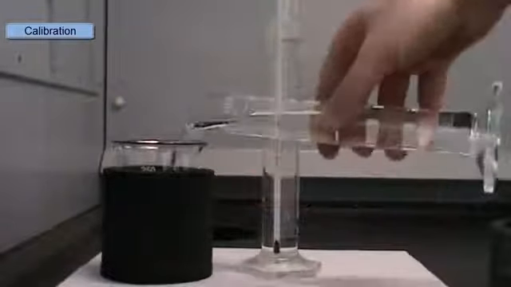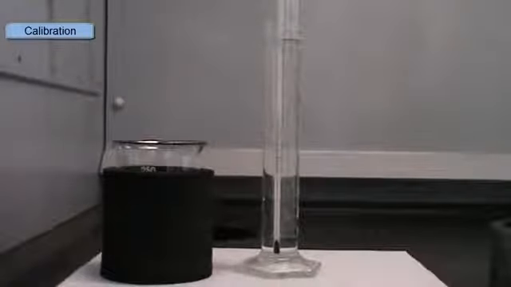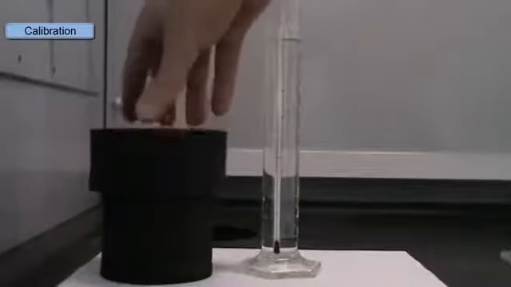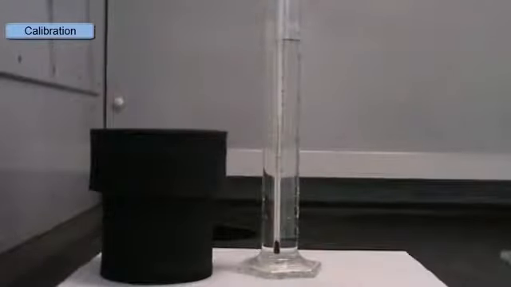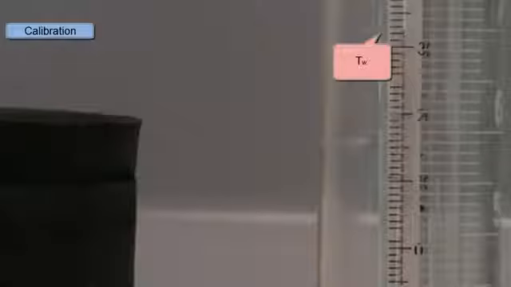We'll add the cold water into the calorimeter, put on the lid and measure its temperature. So we'll put in our thermometer and we'll measure the temperature, and this is the temperature of the cold water. So our temperature of our warm water here is just under 33 degrees, and the temperature of the cold water is just 18 degrees.